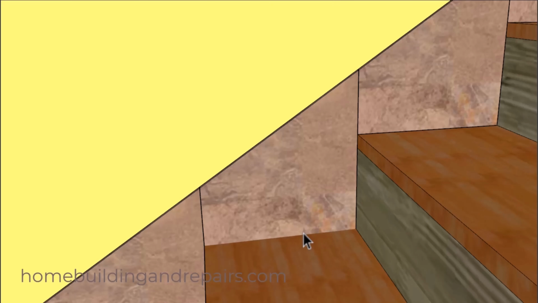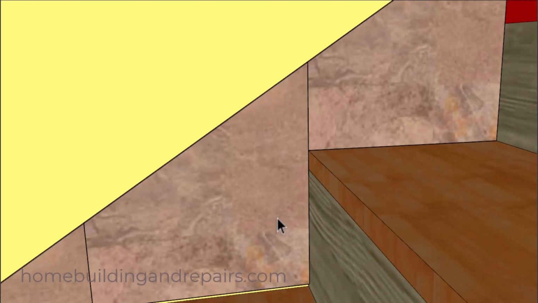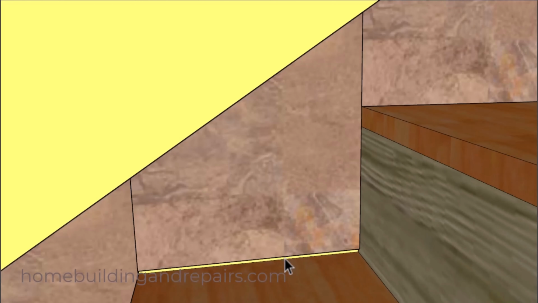the tiles, like we would have to cut this one here. You can see that I don't have the same line that I have here. This is actually going down into the tread. So this one's going to need to be cut, and then we're going to have a gap here if we don't do anything. So this one would need to be a little bit longer.